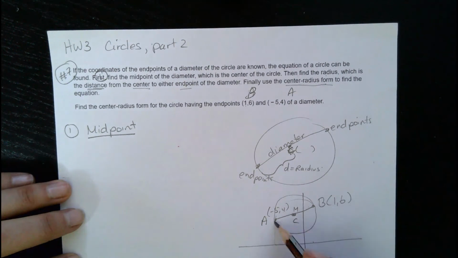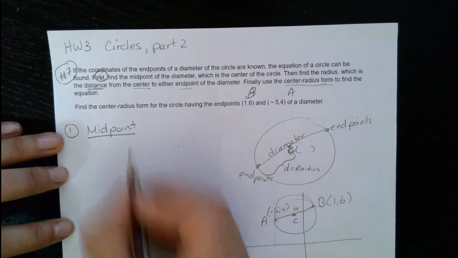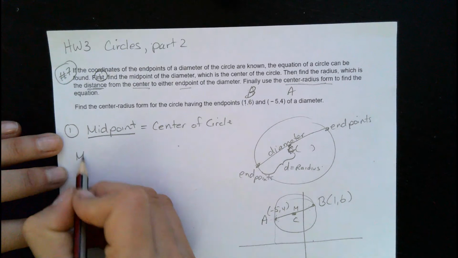So it says find the midpoint of these endpoints, which will give us the center. So the midpoint is equal to the center of the circle. All we do is we find the average of the x coordinates and the y.